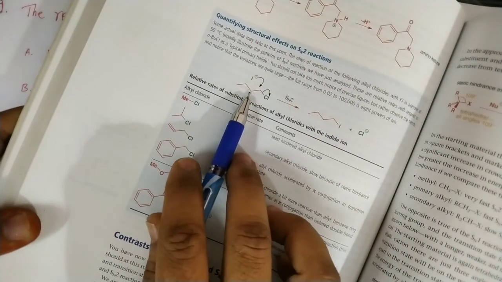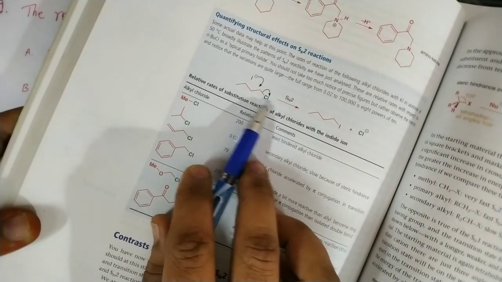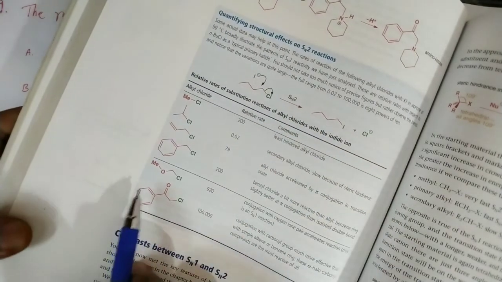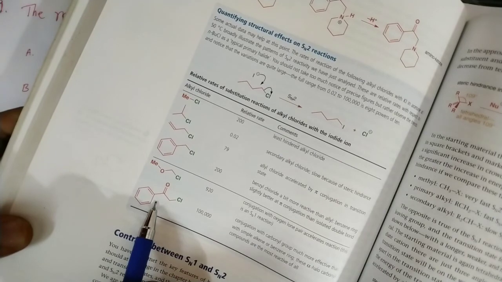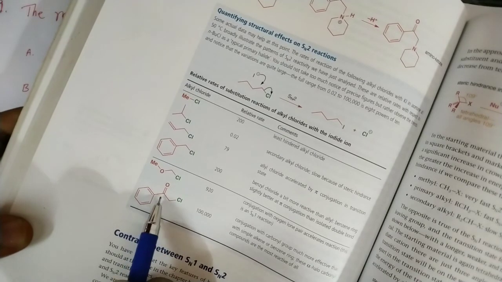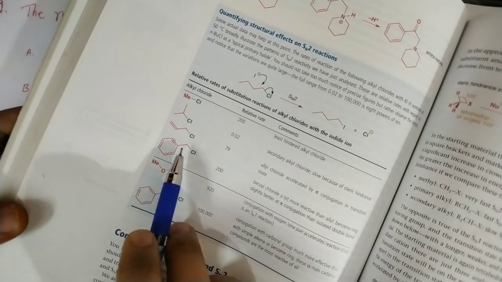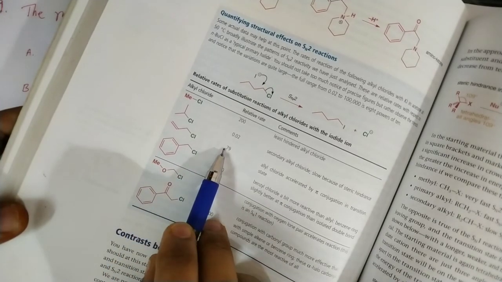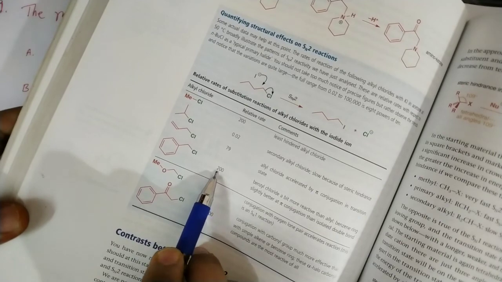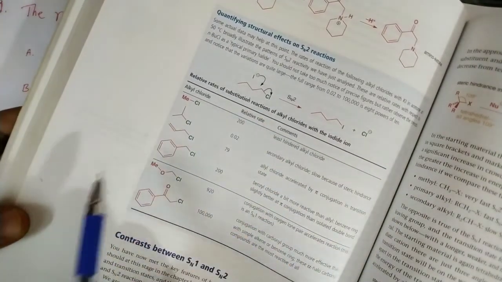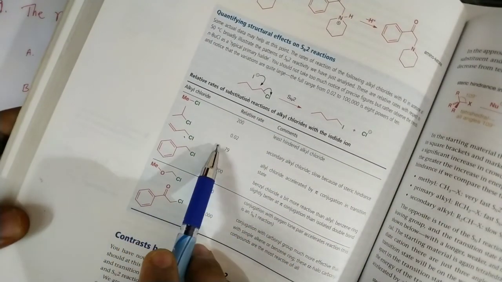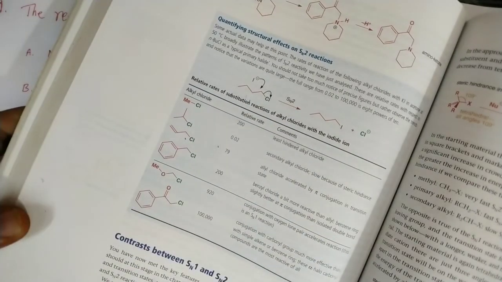So n-butyl chloride has a relative reactivity of 1. Compared to this one, it is highly reactive because of the conjugation with the C double bond. Next, this one is also more reactive. Looking at the reactivity data of benzyl halide and allyl halide, you can see benzyl chloride is 200 times more reactive than n-butyl chloride, and allyl chloride is 79 times more reactive than n-butyl chloride.